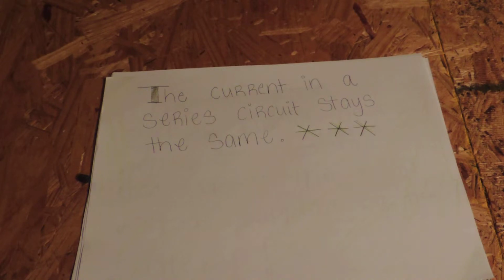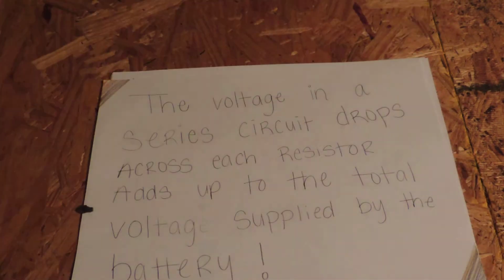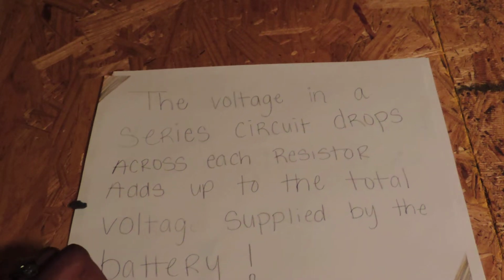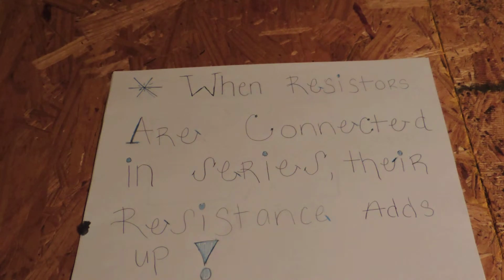The current in the series circuit always stays the same, like I stated before, so never forget that. It will help your time go by easier. The voltage in the series circuit drops across each resistor and adds up to the total voltage supplied by the battery. When resistors are connected in series, their resistance adds up as stated before.